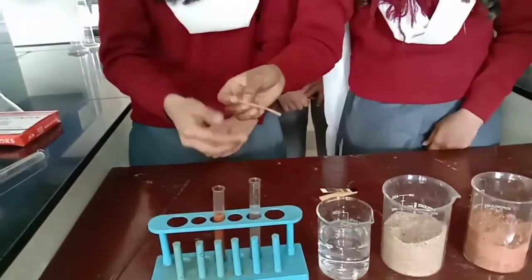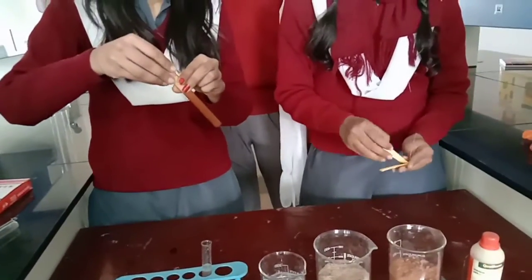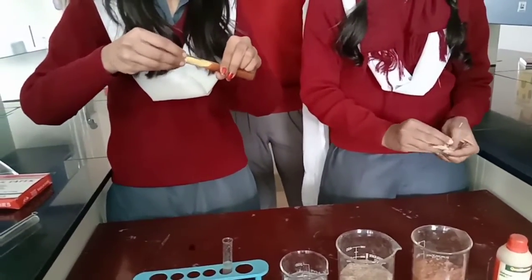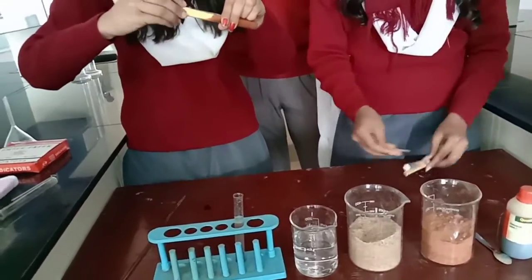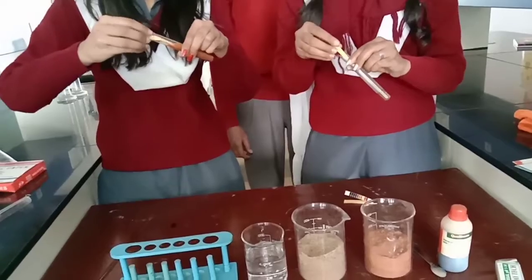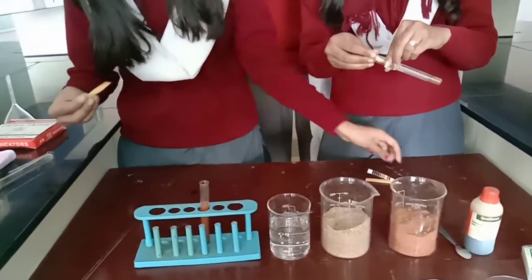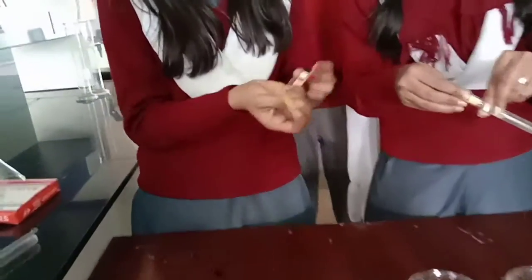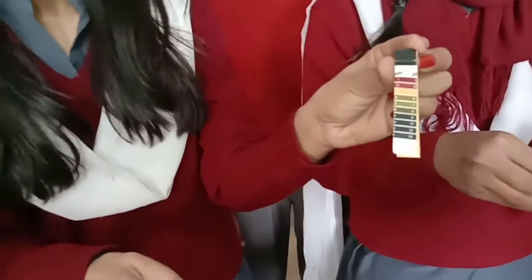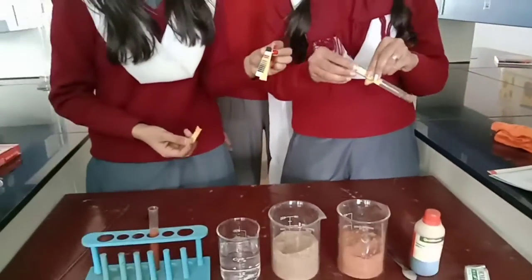We'll take the pH paper. We'll dip a small piece of pH paper in each test tube, in both the test tubes, and after that we'll match the color of the pH paper with the color given on the pH strip or the pH scale.